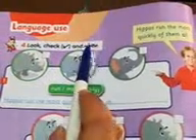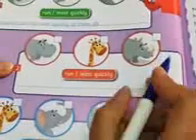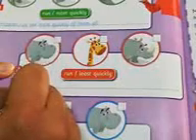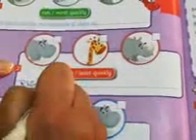Open page 42, please. Look, check right and right. Hippos run the most quickly of them all. Number 2, I have hippo, giraffe, and rhino. So, which run least quickly? Rhinos run the least quickly of them all.